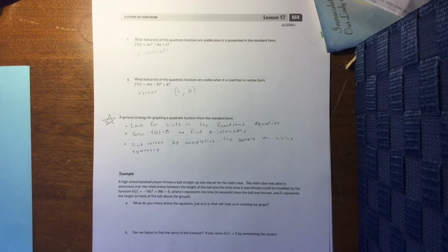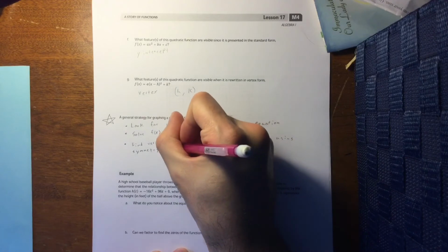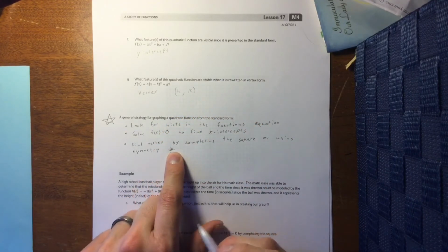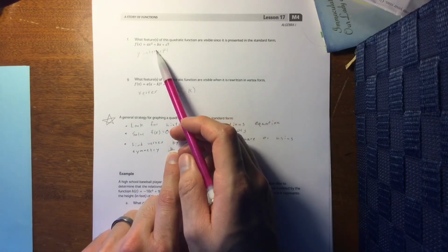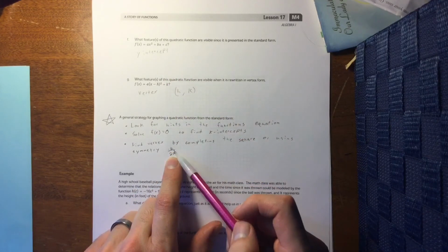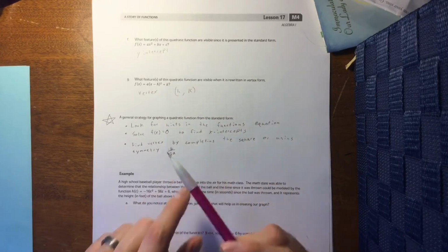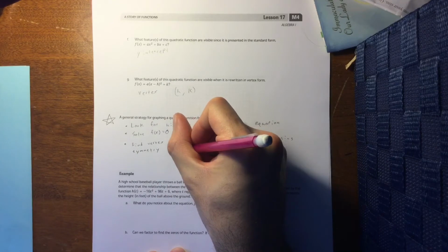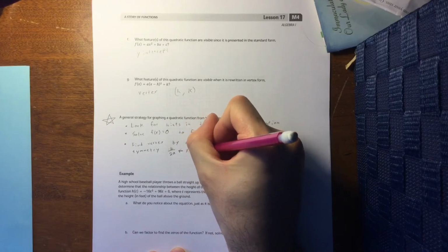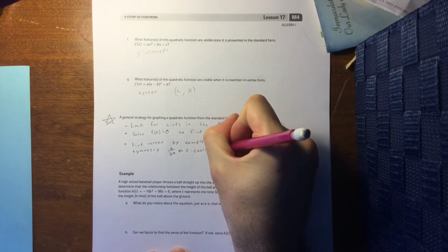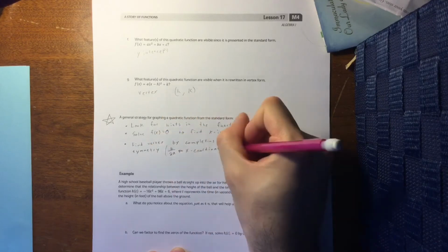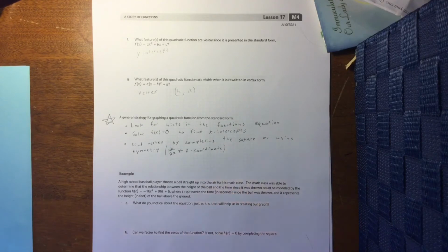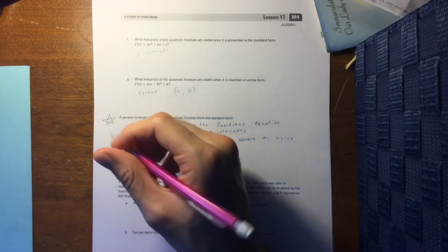Another way you can do that is you can do negative b over 2a. So you would take your b, just like what we did with the quadratic formula. You take b, plug it in there, and you find a, plug it in there, and that would be your x coordinate. So when you're finding the vertex, you can always use this as a quick way to find your x coordinate and then plug it in and find your y coordinate.